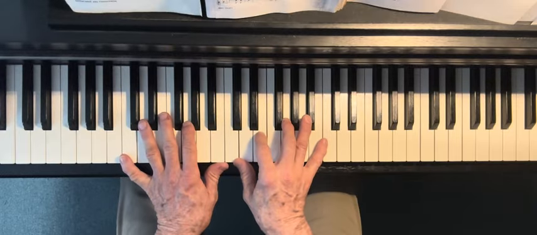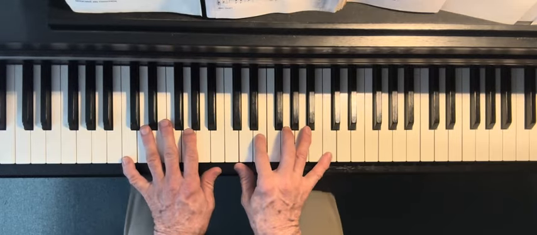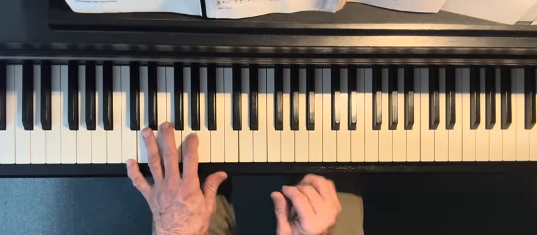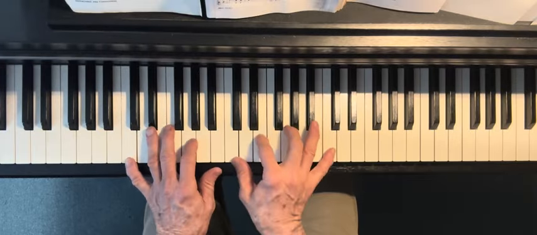Okay, so I'm playing it in the lower register because I like that for many of my hymns. And you can just start with octaves only and then go to the chord.